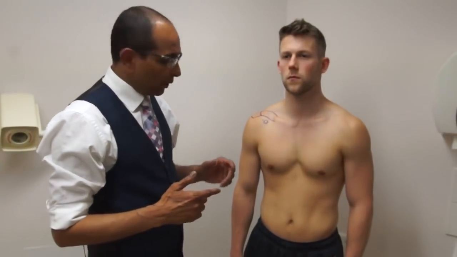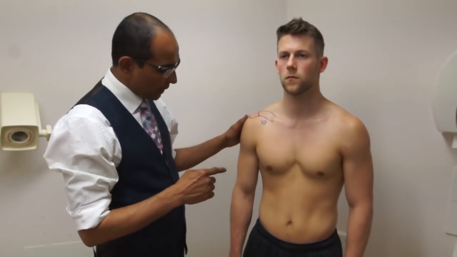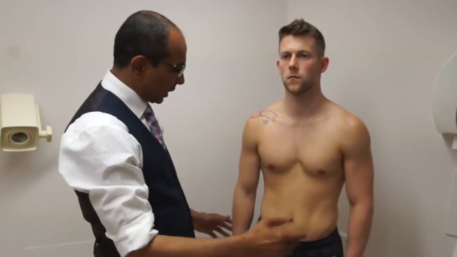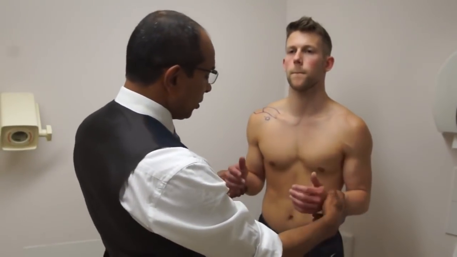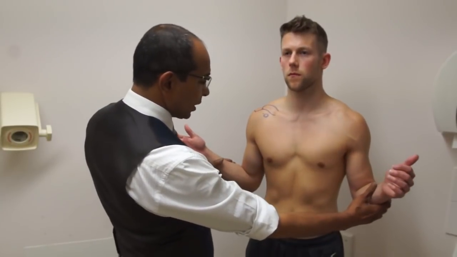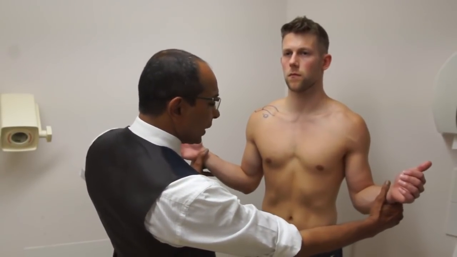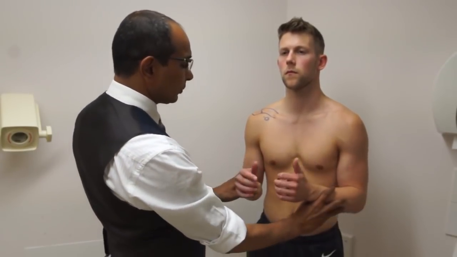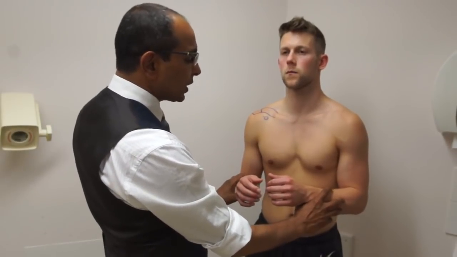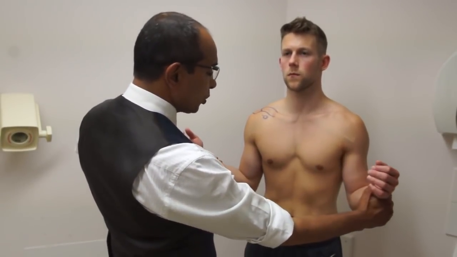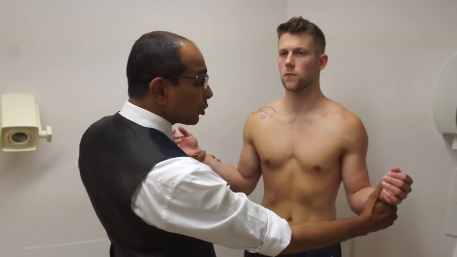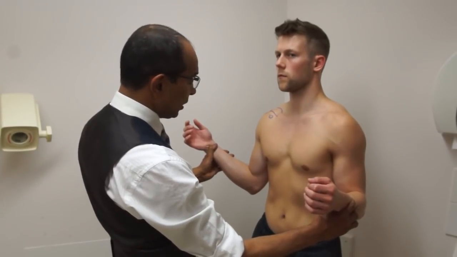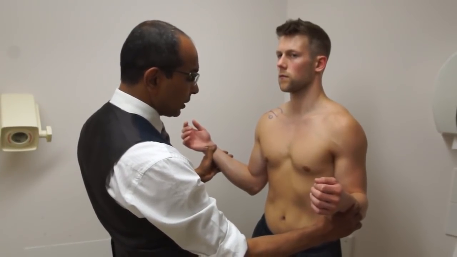Whilst examining the range of movement, it's important one does the active movements first, followed by passive. Say, for example, for external rotation of the shoulder, one does active external rotation, which you get the patient to do, and then try and increase the rotation if you can on both sides. It's also important when testing for external rotation to do both sides at the same time to stop the patient from rotating his or her arm to increase the external rotation.